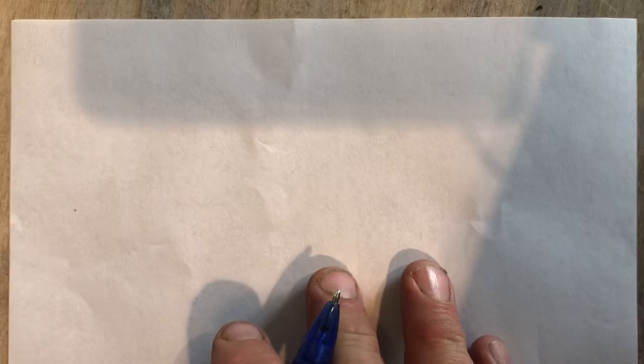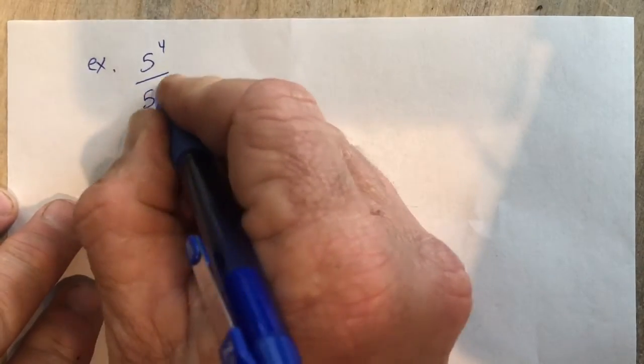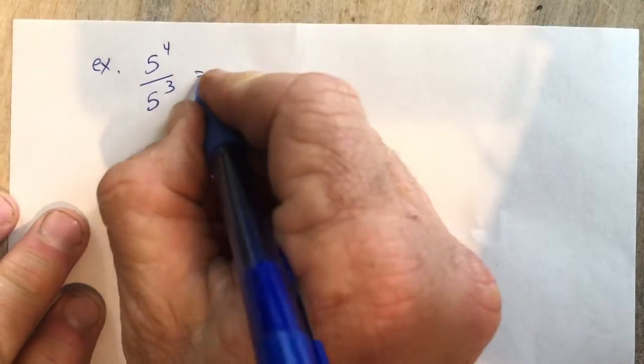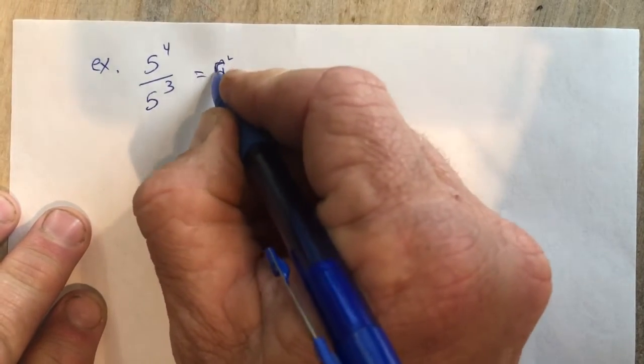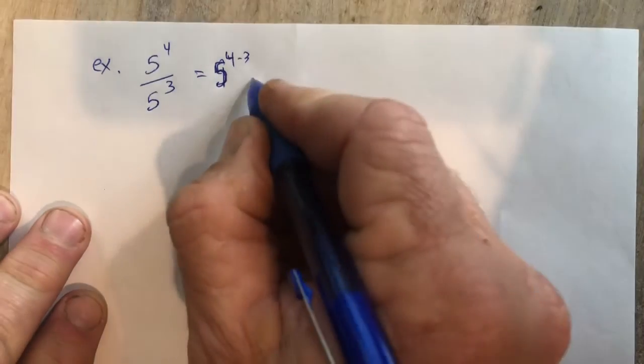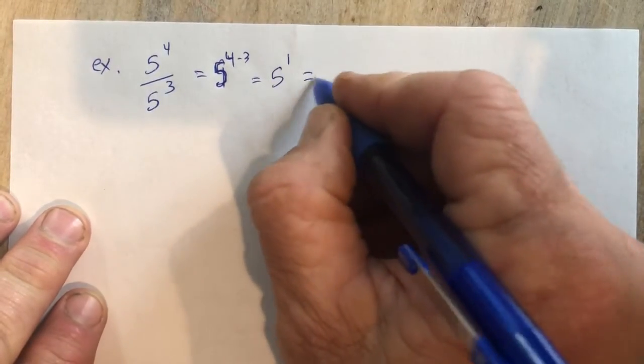Okay, now those rules or shortcuts lead to a couple of other unique situations that this lesson, your first remote learning lesson, is centered around, and that's 0 and negative exponents. So if we look at a simple example of, say, 5 to the 4th power divided by 5 to the 3rd power, it's pretty easy to see. 4 minus 3 is 5 to the 1st power, or just 5.